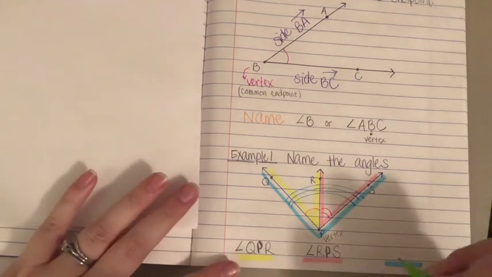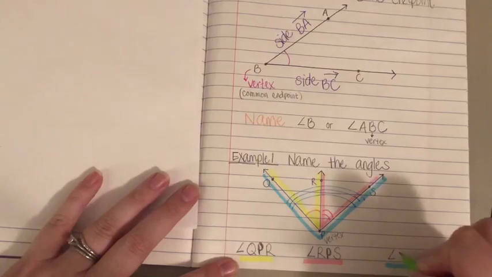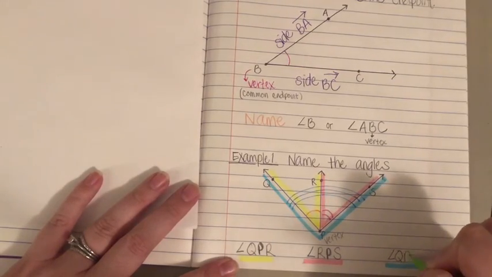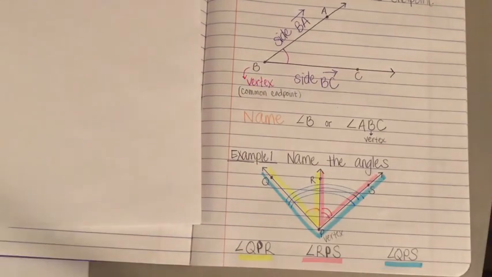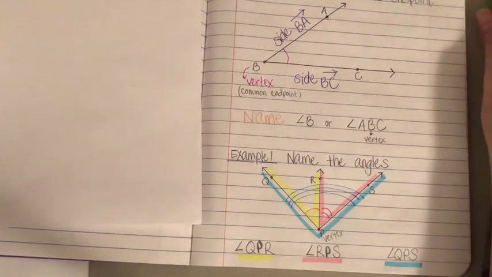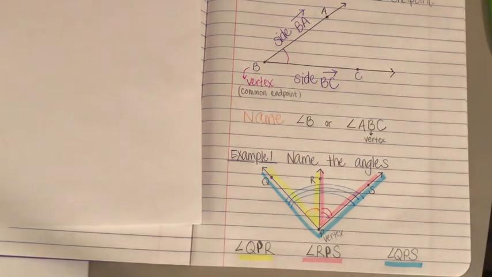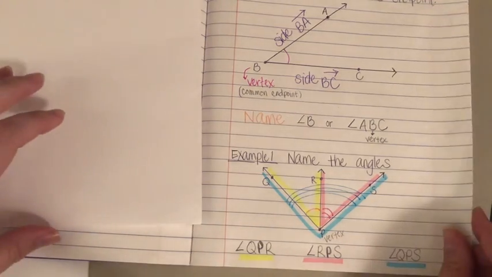Okay, last one, I would call the blue one angle QPS or SPQ, okay? 3 letters is probably the best because then everybody's on the same page and we all know what we're looking at and we're all looking at the same thing. And you always need the vertex in the middle.